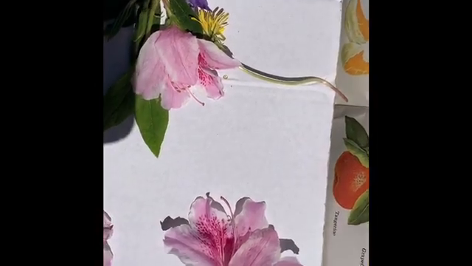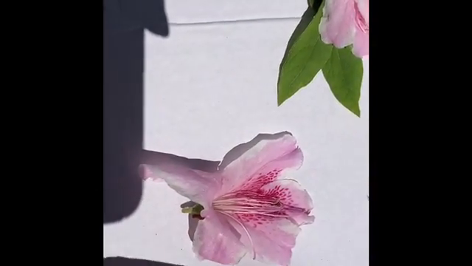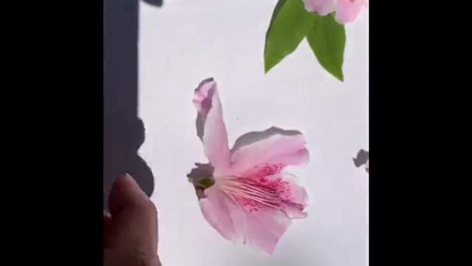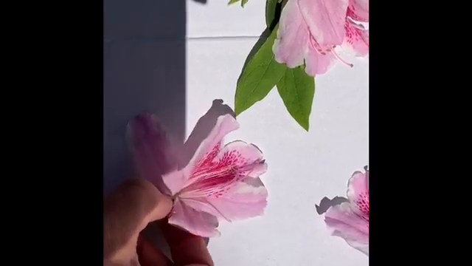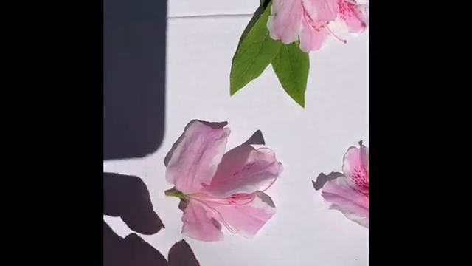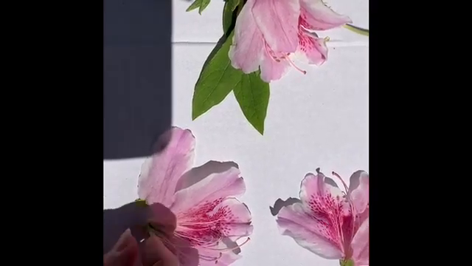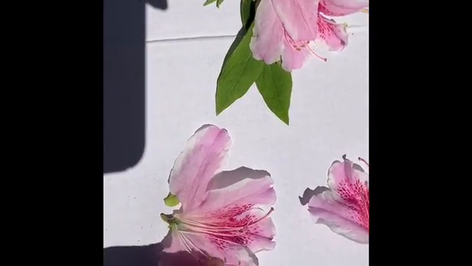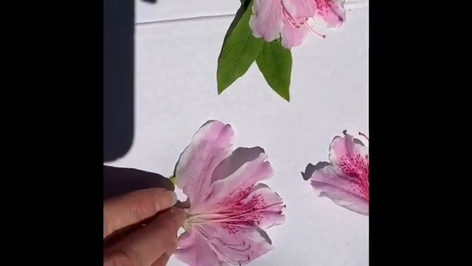Because at the bottom of that, that's where we will find our life cycle process really happening. That is where, if this flower is pollinated by that sweet little bee or bug, down in here, that is where those seeds will grow.